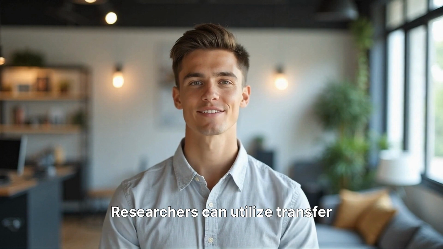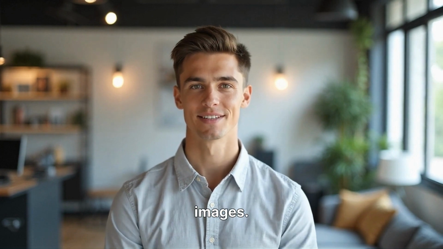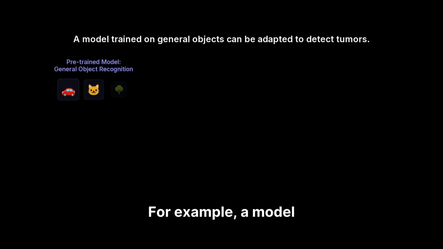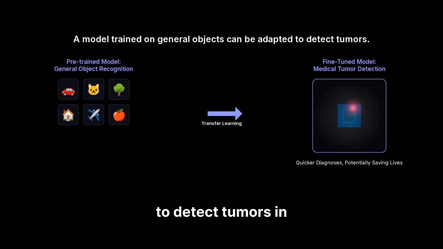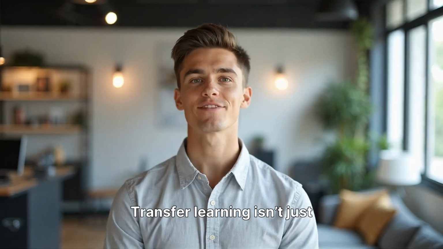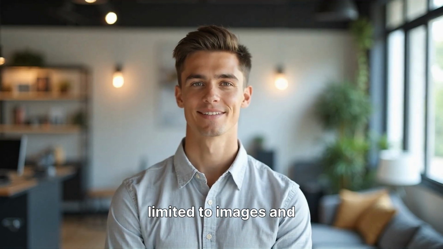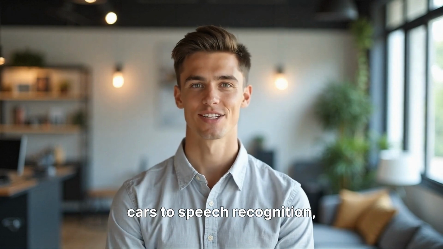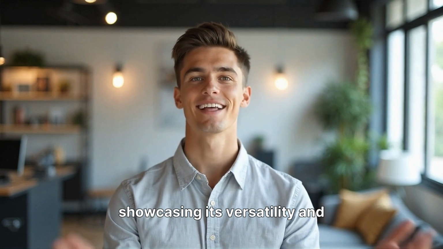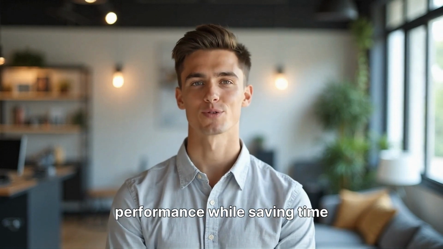Another exciting application is in the field of medicine. Researchers can utilize transfer learning to analyze medical images. For example, a model trained on recognizing general objects can be adapted to detect tumors in X-rays or MRIs, aiding in quicker diagnoses and potentially saving lives. Transfer learning isn't just limited to images and text, either. It's being applied in various domains, from self-driving cars to speech recognition, showcasing its versatility and effectiveness in improving model performance while saving time and resources.